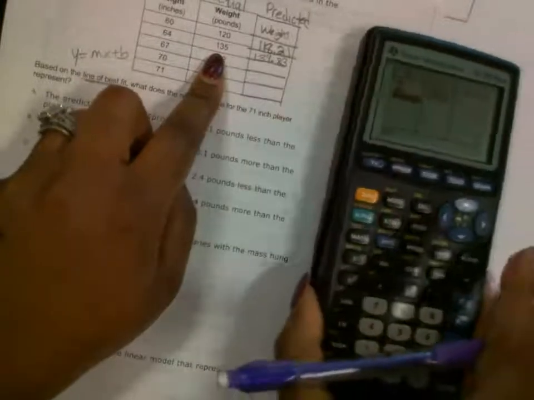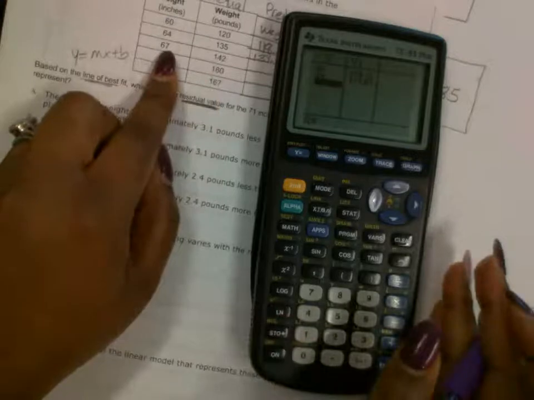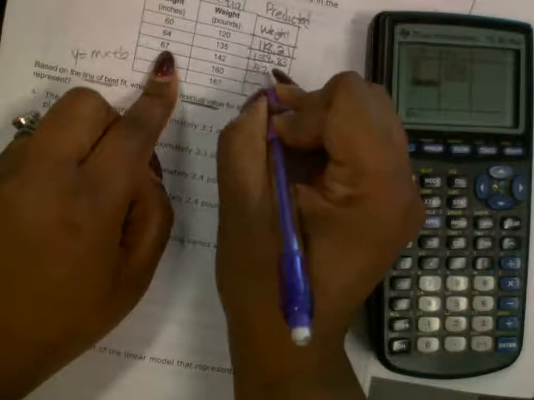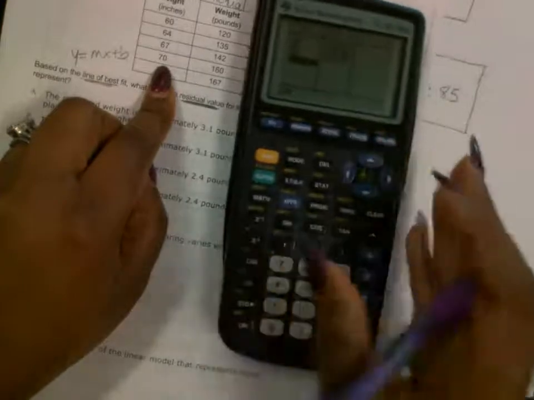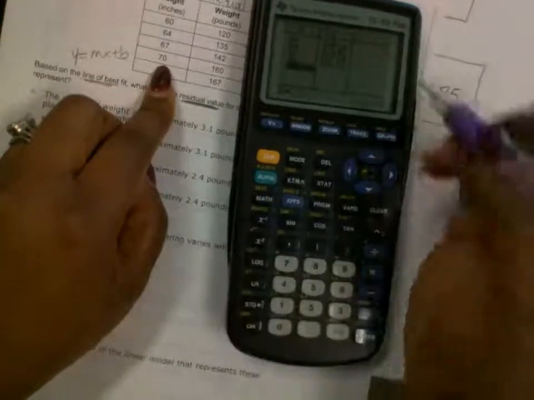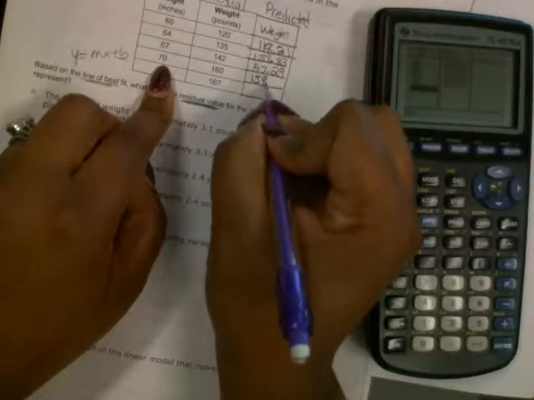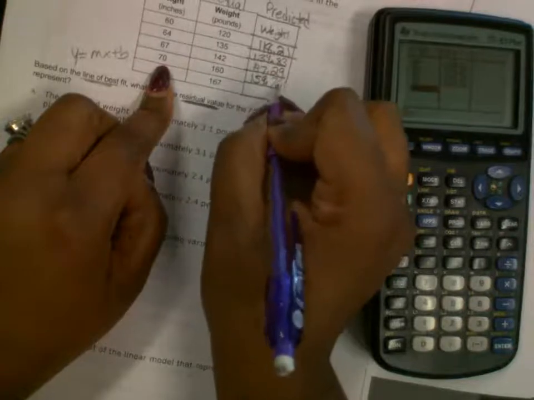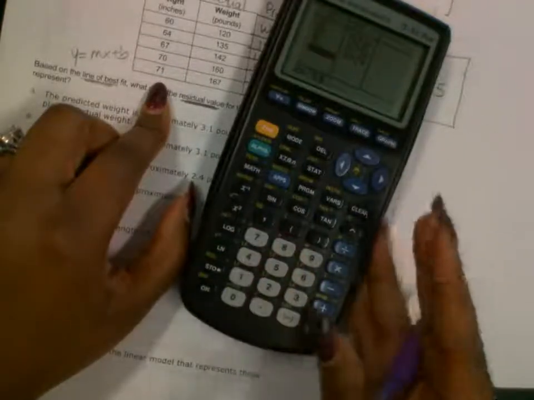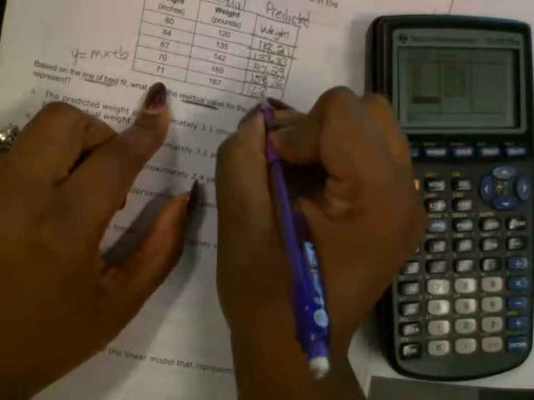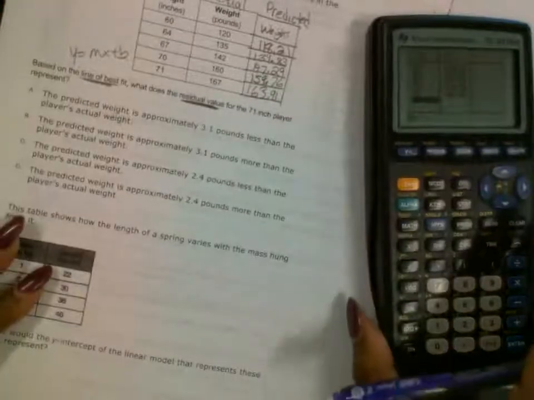134.83. Okay, the actual is this. What's the predicted? 67. Type that in. That's 147.29. Type in 70. That's 159.76. And type in 71. That is 163.91. All right, good. So these are my predicted values, okay?